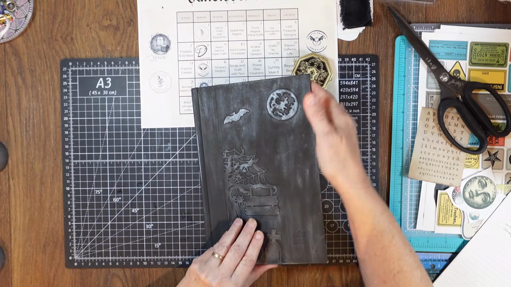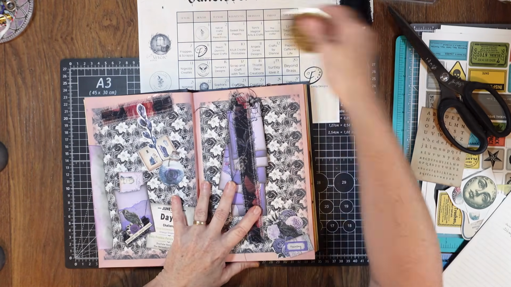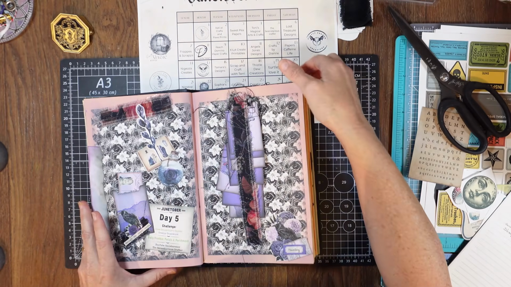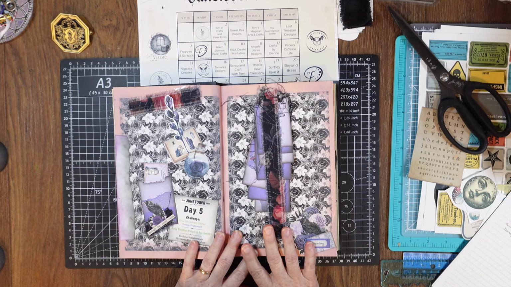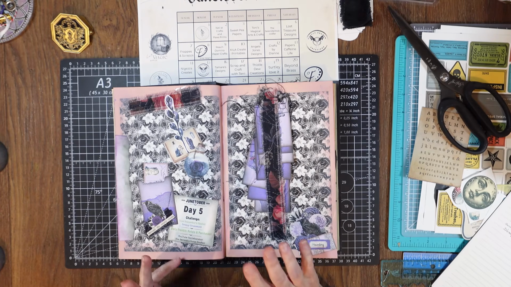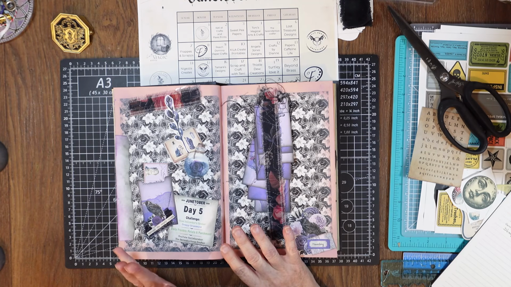So let's take a look at day 5. And my journal is getting very chunky. For day 5, we had Gracie over at the Serendipitous Crafter. She created a journal that she's using for part of Junetober, and she made a fabric spine.